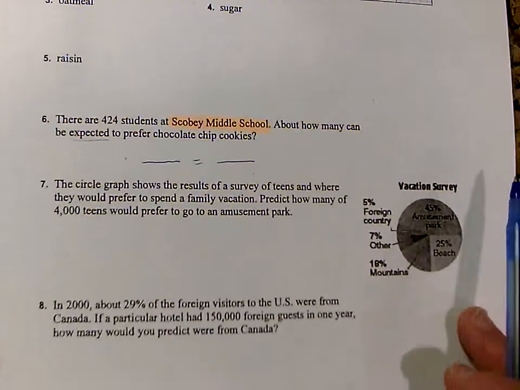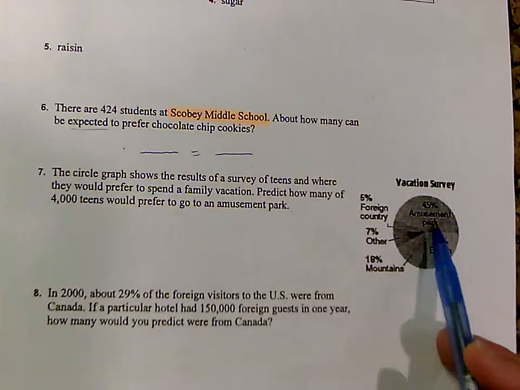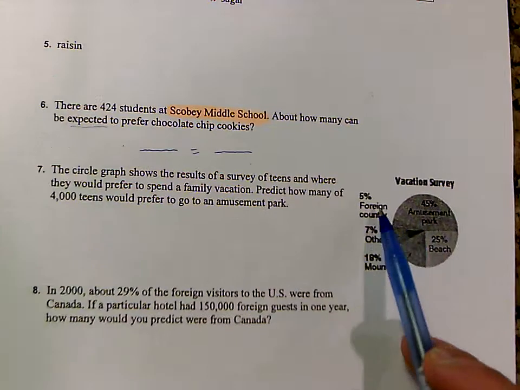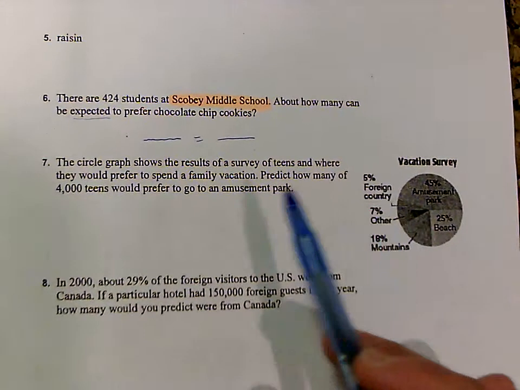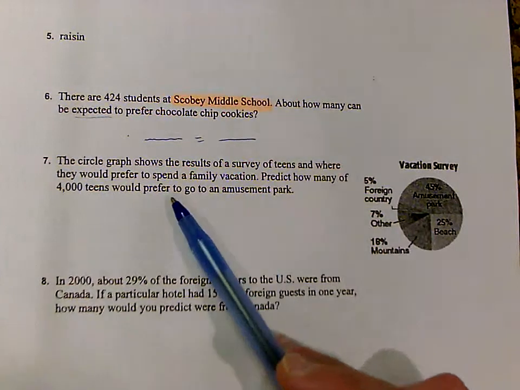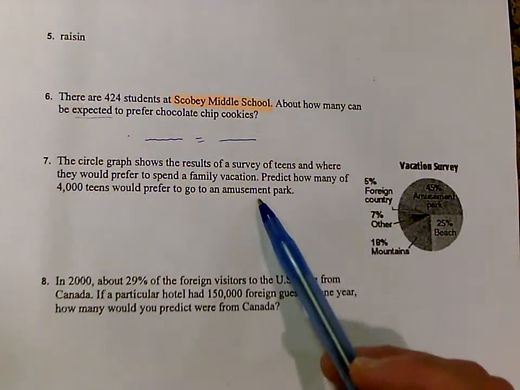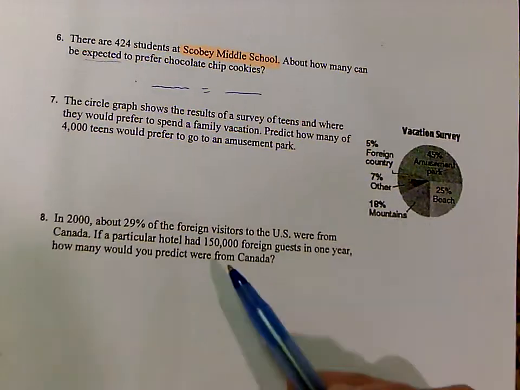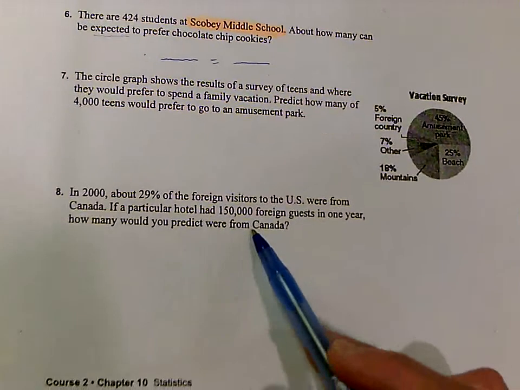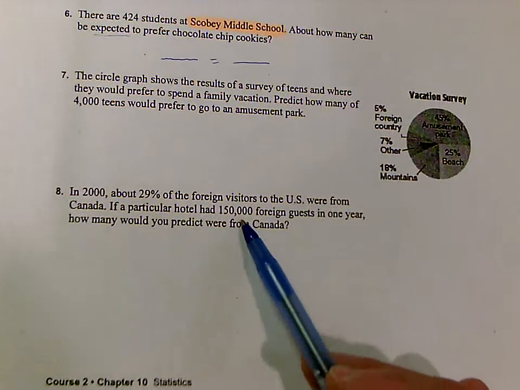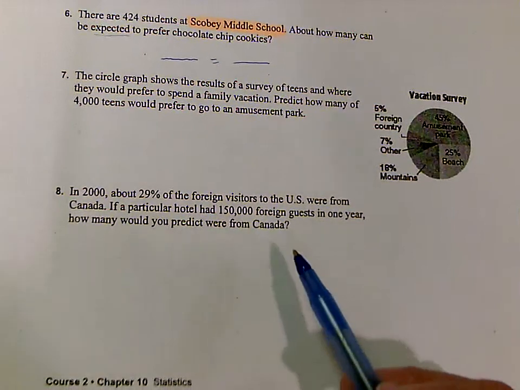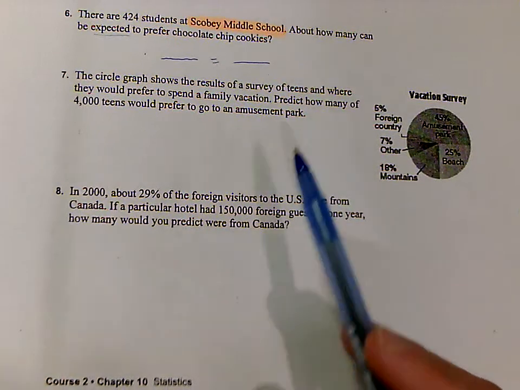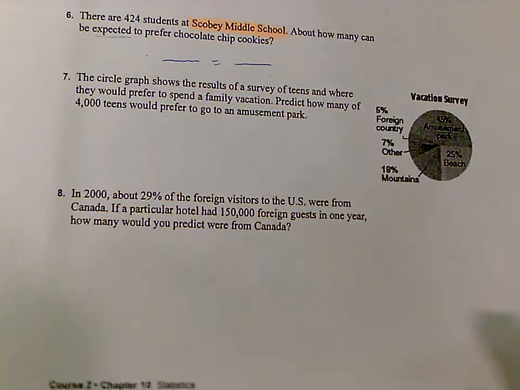Number 7 is going to use this vacation survey circle graph over here for you to use your percentages. And this is what we learned today. Use your percentages to find out how many would go to an amusement park out of 4,000 teens. And then number 8 does not go with this vacation survey. Number 8 is its own problem here, but it'll tell you the percentage and it'll tell you the number of people in the population that you'll use, again, to predict. So you're using percents in number 7 and number 8.